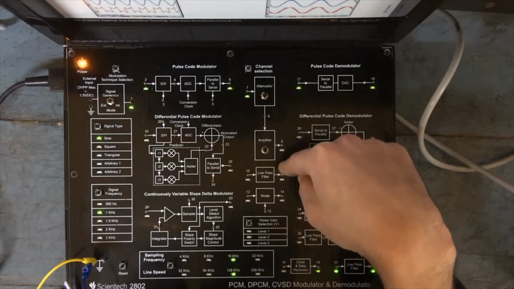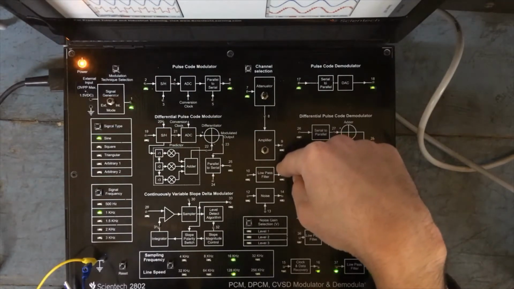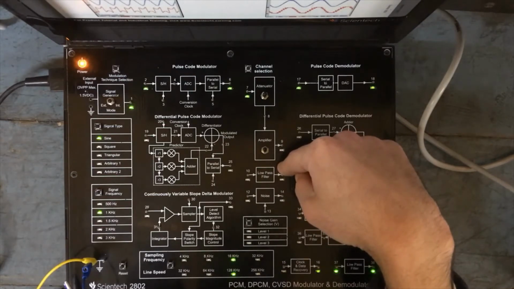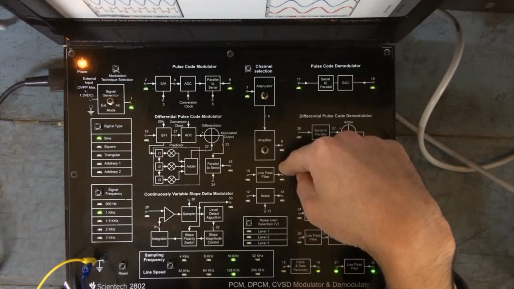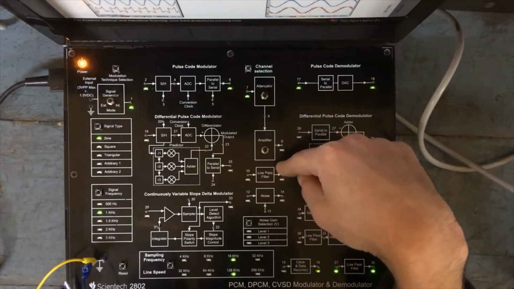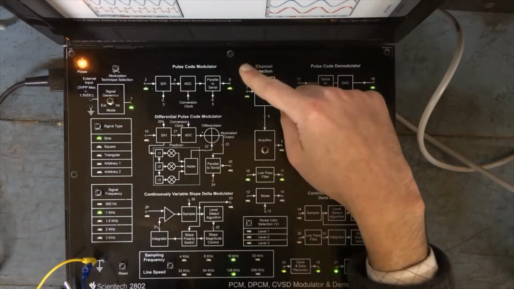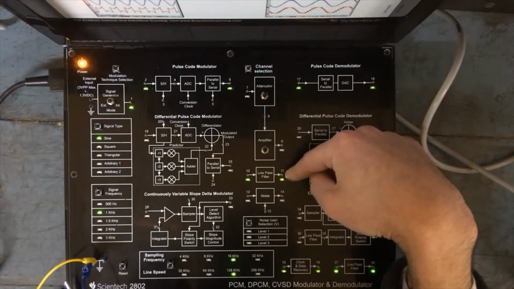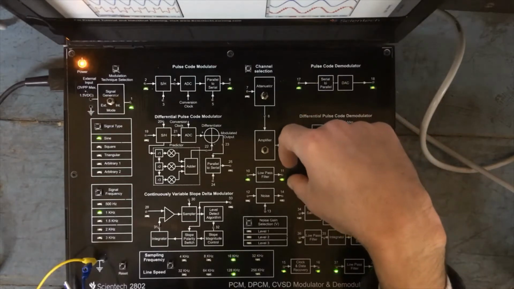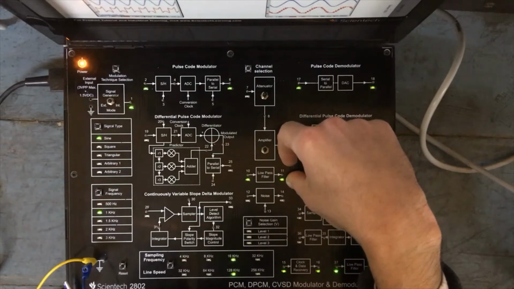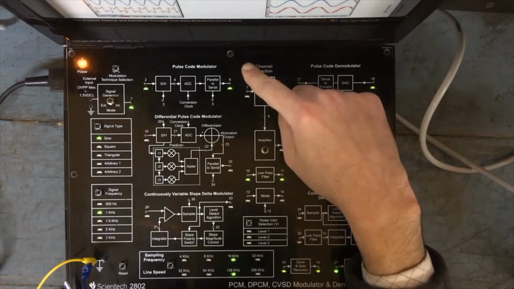Any signal greater than that would not be allowed through the channel, and any realistic channel has a finite frequency bandwidth which it allows to pass. So we can check that as well by changing the channel to a low pass filter. So instead of an attenuated channel, you use a low pass filtered channel to see the frequency response.